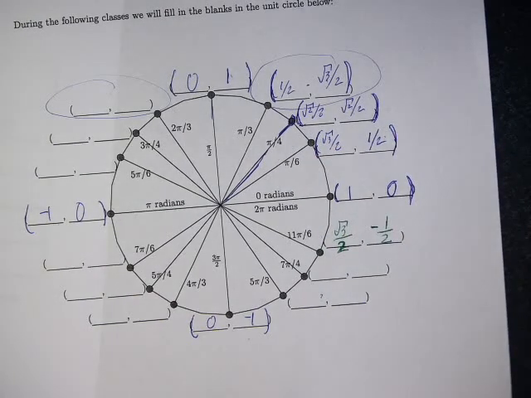Which agrees with what you knew it should be, right? It should be the result of reflecting over the x-axis, and that's what happens when you reflect over the x-axis. Similarly, what should the cosine of 7 pi over 4 be the same as?